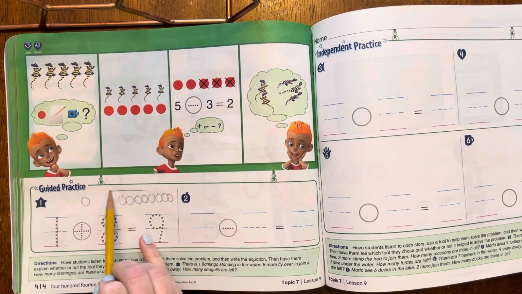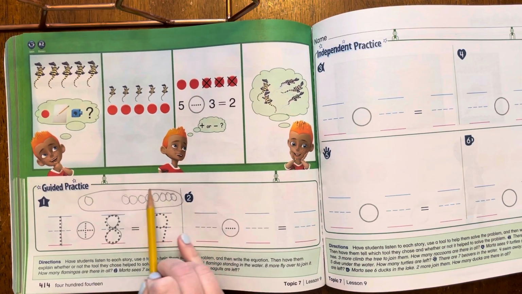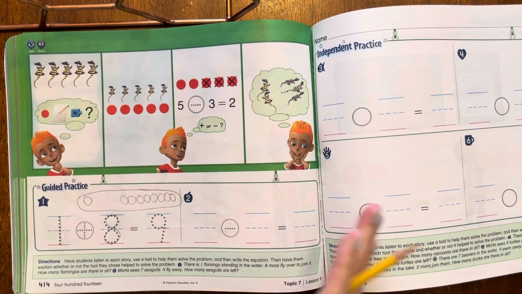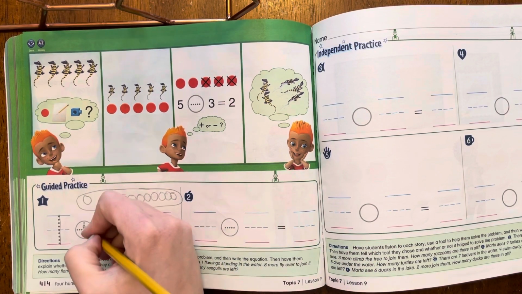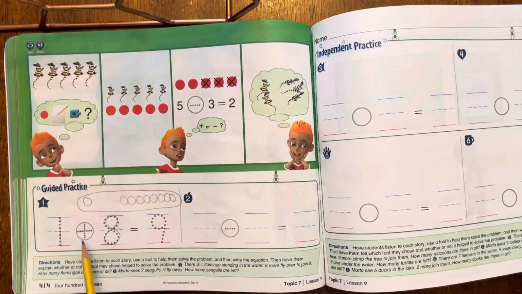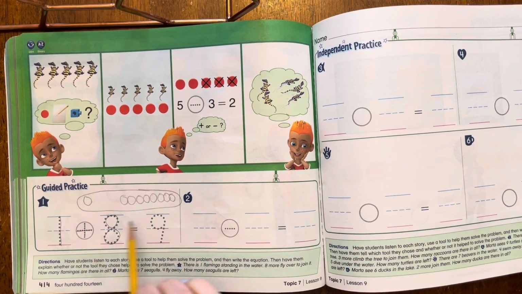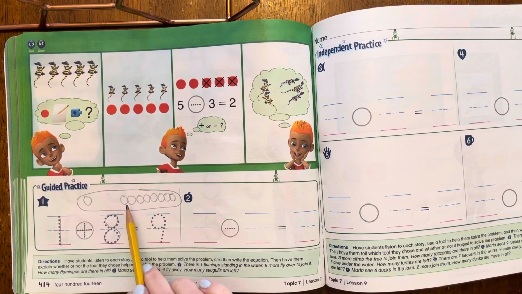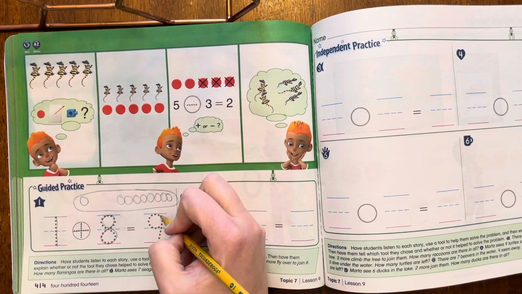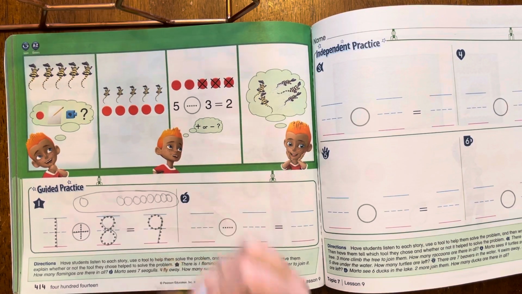So this one, boys and girls, is addition. We're thinking about how many are there in all together. So that's a plus. We need to add the plus because that's an addition problem. We're putting it together. 1 plus 8 more. So how many are there in all? There's 9.